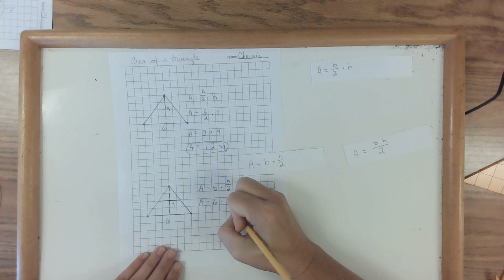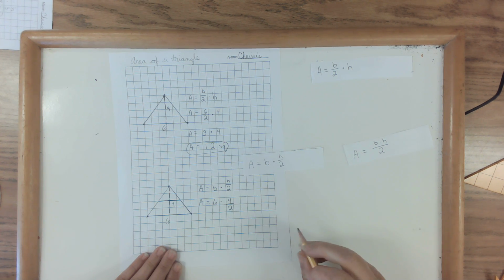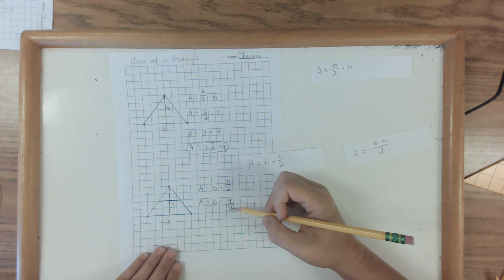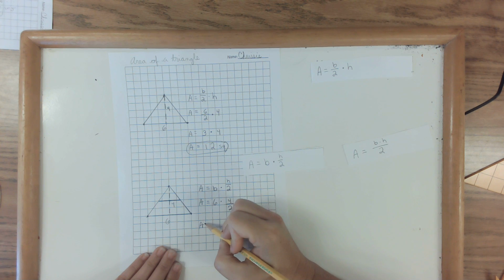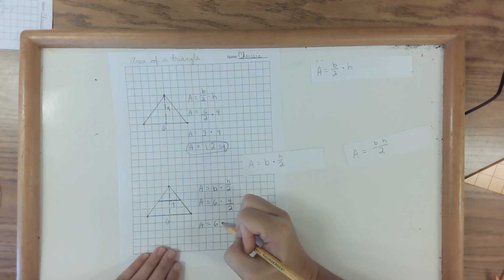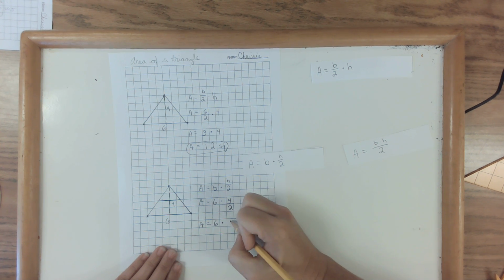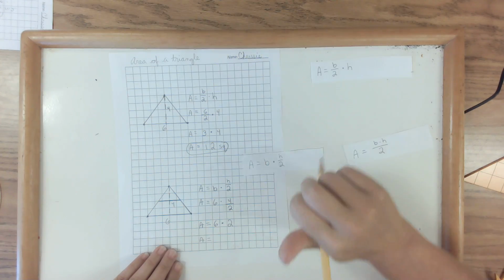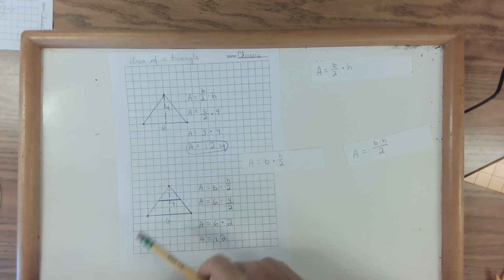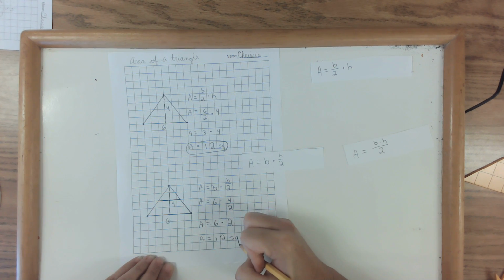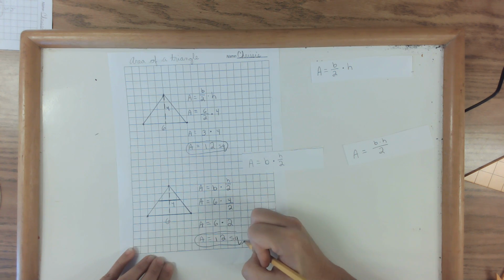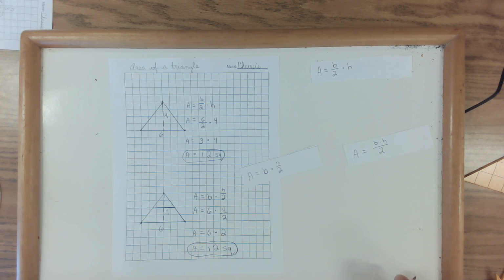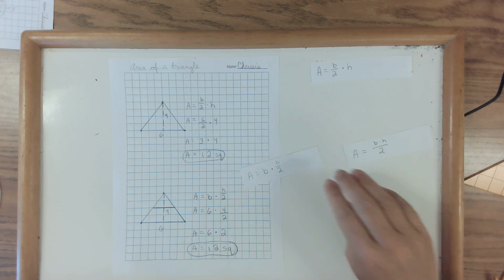My height is 4 over 2 because it's 4 divided by 2. So half of 4 is 2. So 6 times 2, area equals 12 squares. Circle it, and there's my answer. And that is how I draw this formula.